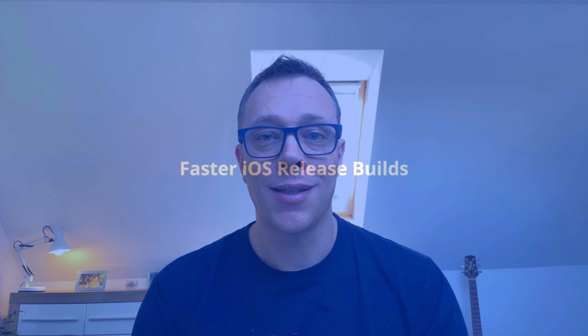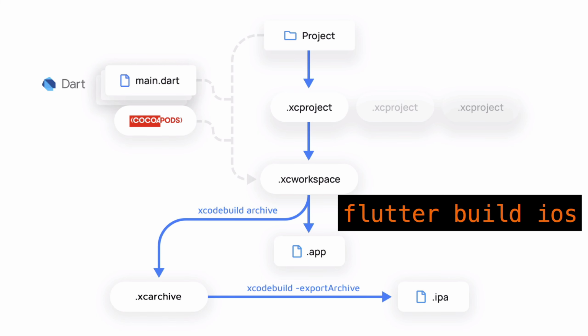So let's jump into it and start by looking at some slides about iOS release builds, and then we'll look at how to set up the integration tests. If you want to run your iOS app on a physical device or publish it to the App Store, you'll need to archive your workspace and then export it as an IPA.